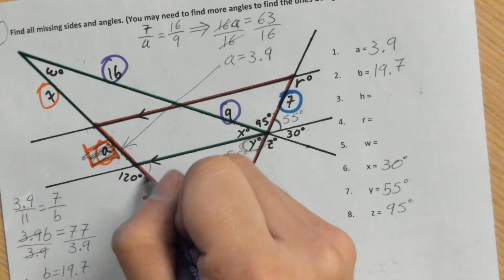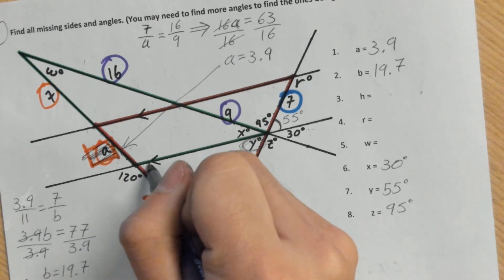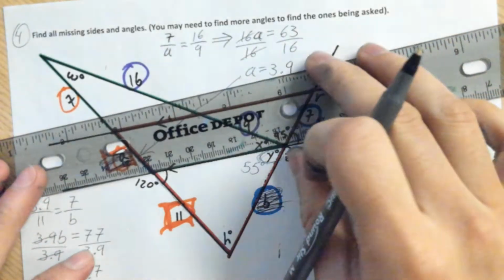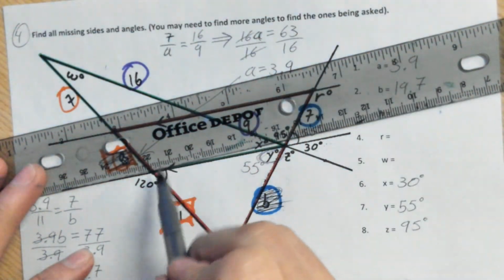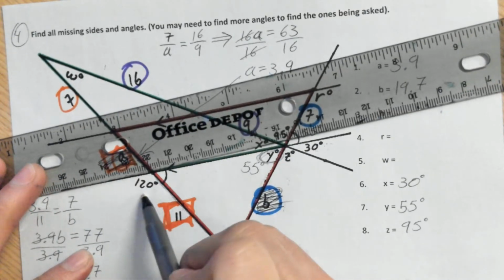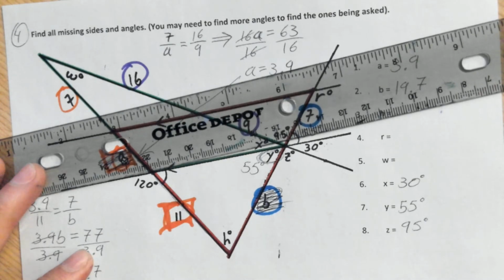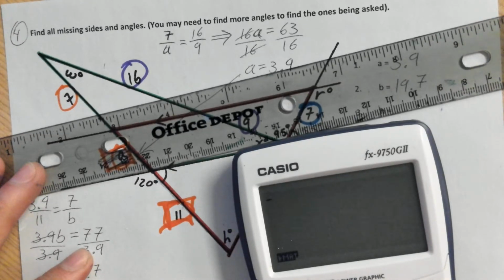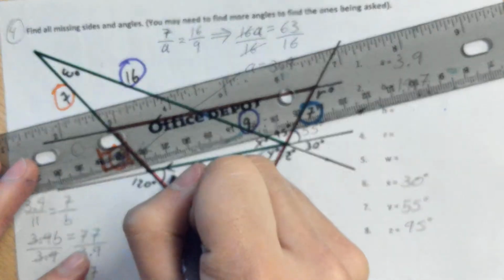I can find it, because this angle makes up a straight line with the 120, so these two angles are supposed to add up to 180. You can do 180 minus 120, and that's going to give you 60. So this angle measures 60 degrees.